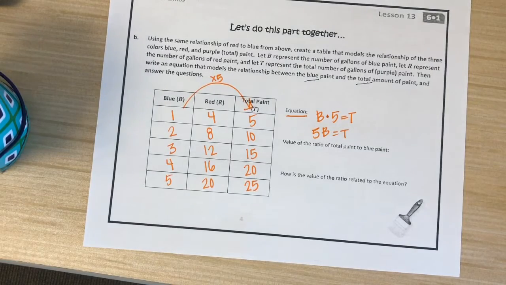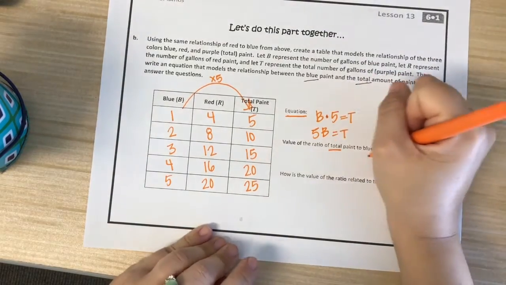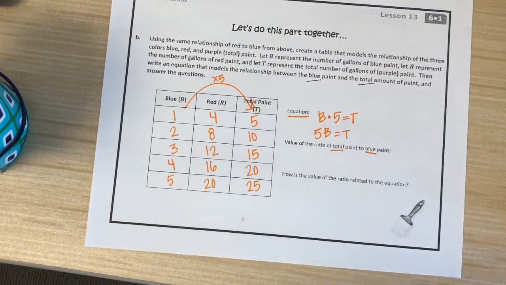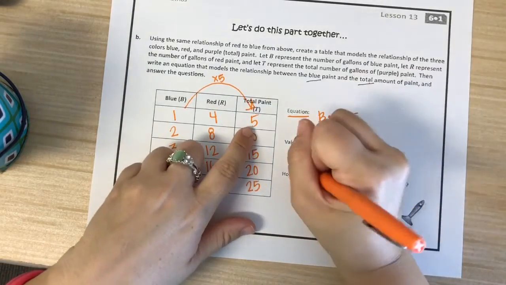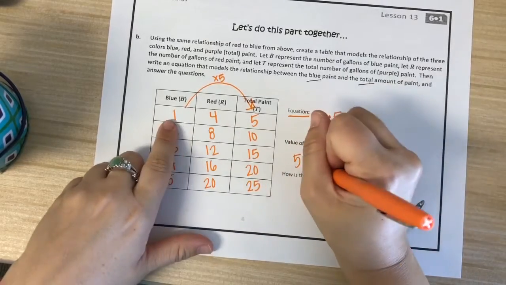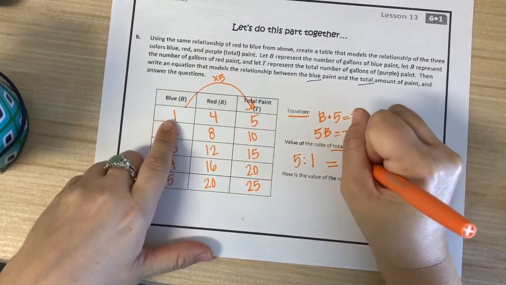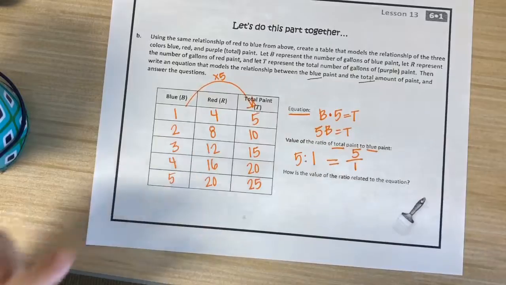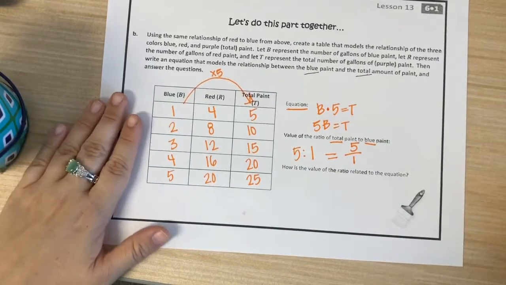The value of the ratio of total to blue. Thinking back to value, I can first write it as a ratio. Total 5 to blue 1. So when I want that in value form, first number over second number, 5 over 1.